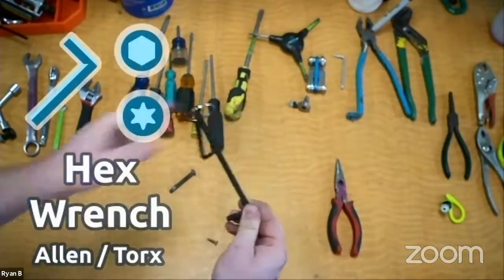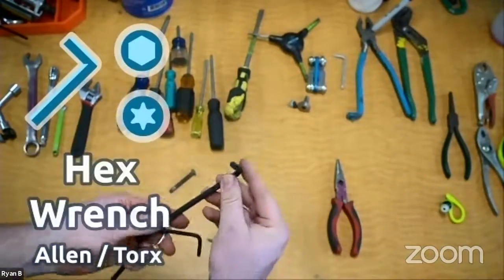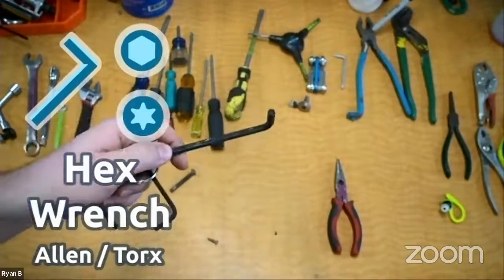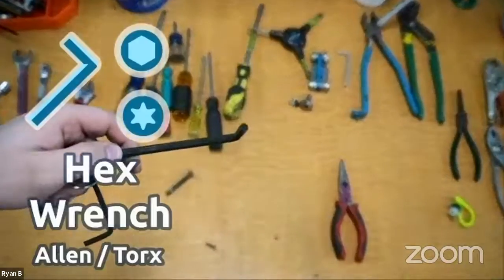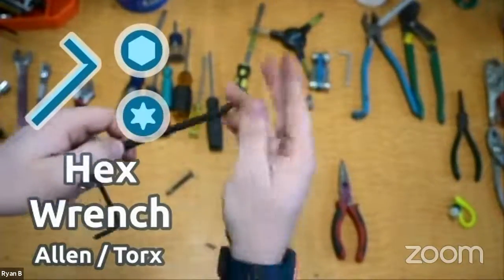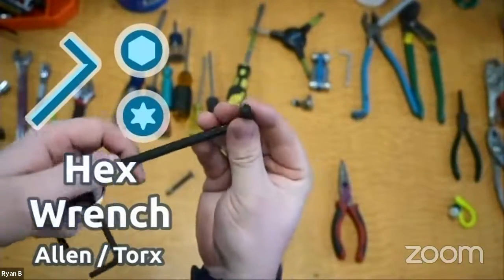Boom, hex wrenches. All right, so they're called hex wrenches because the tip, let me zoom in. Is this the right way? Nope, that's the wrong way. Sorry, guys. New to cameras. Oh man, you can't even see it.